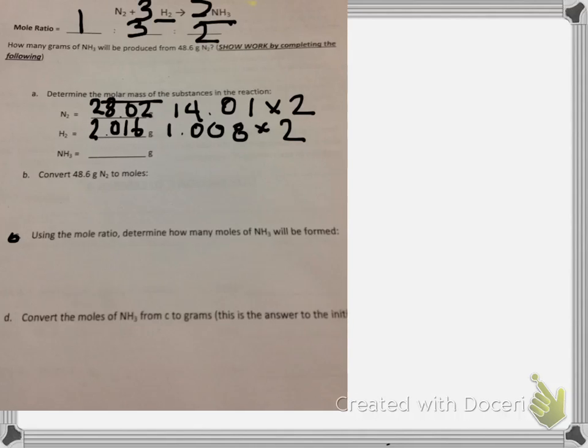Okay, next, I need the molar masses. So you're going to need, if you haven't done this already, your periodic tables and a calculator. For N2, I take the mass of N, which is 14.01, and I multiply by 2. So my molar mass of N2 is 28.02. Feel free to check my math. For H2, I take the mass of H, 1.008, and I multiply by 2. So I get 2.016 grams. Now for NH3, I take the mass of 1 N, 14.01, and I add to it the mass of 3 times H, 1.008.